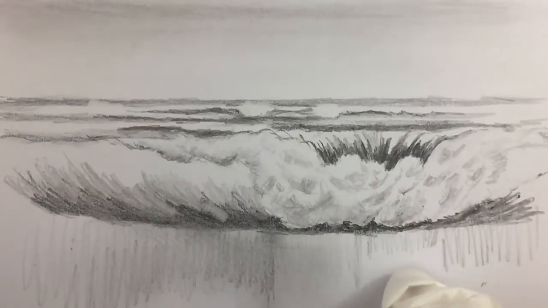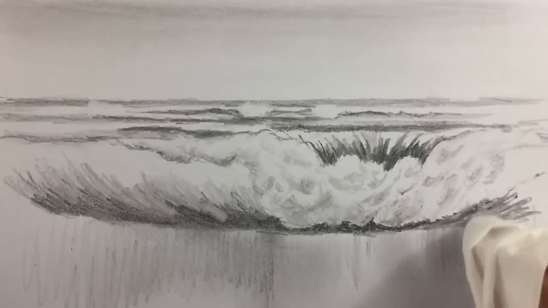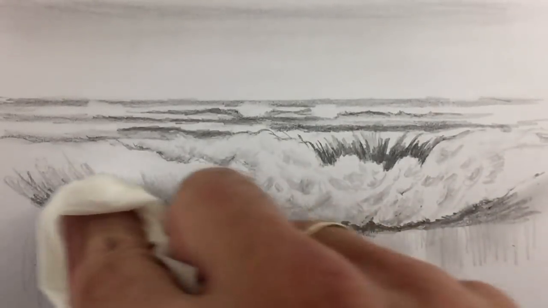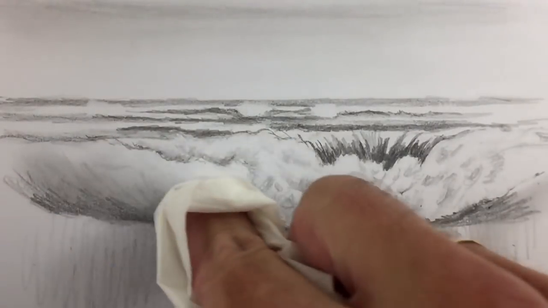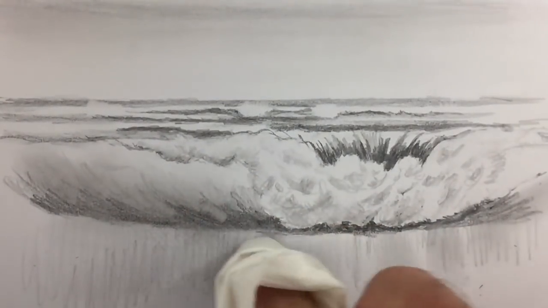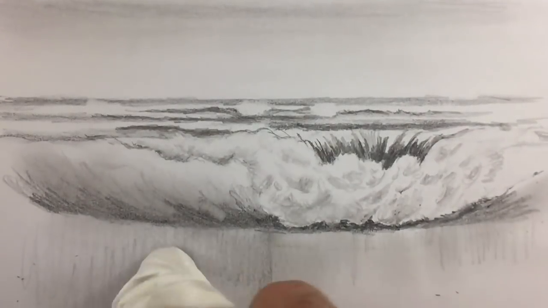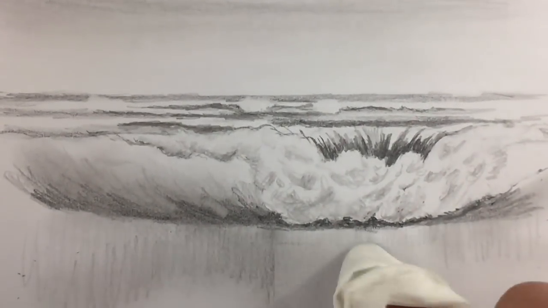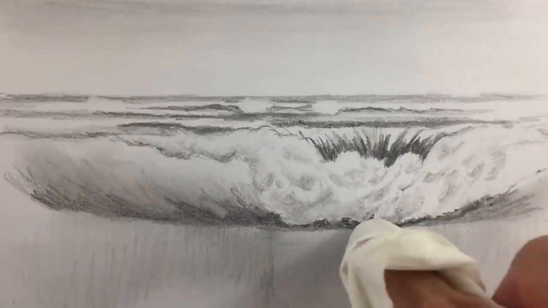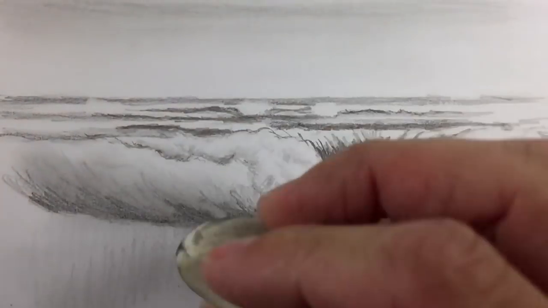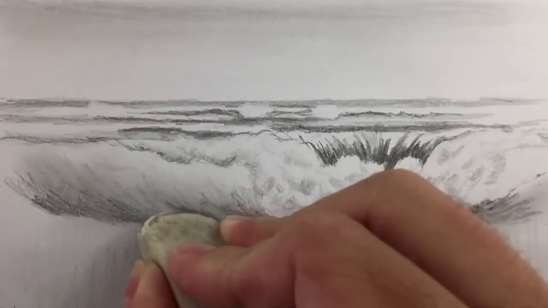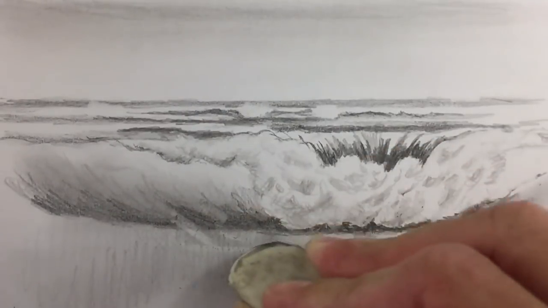Blending this with a paper towel. A paper towel. Okay, like this. With your paper, always follow the lines that you want to give to your drawing. Now with a regular eraser, make like this.